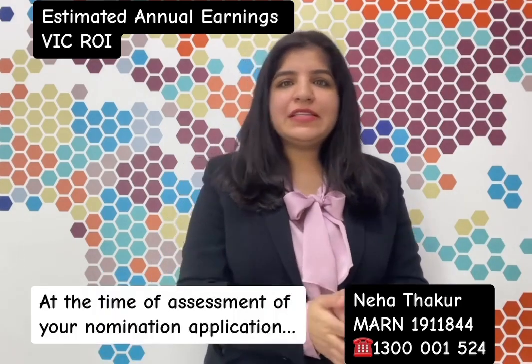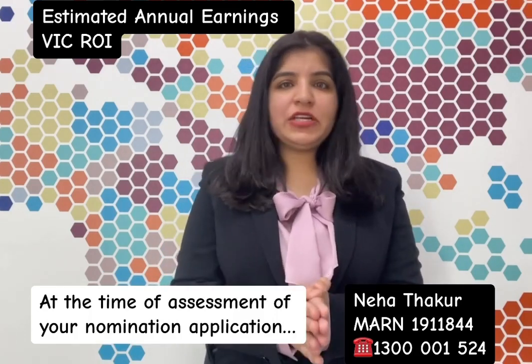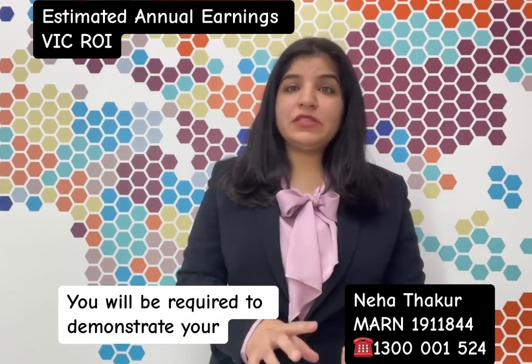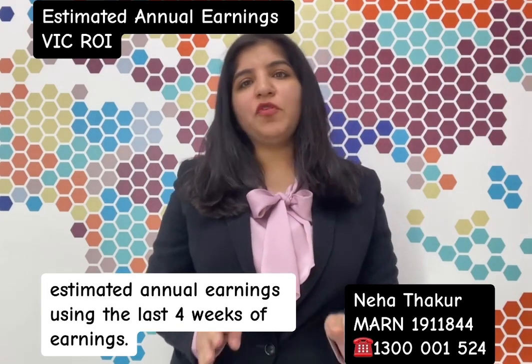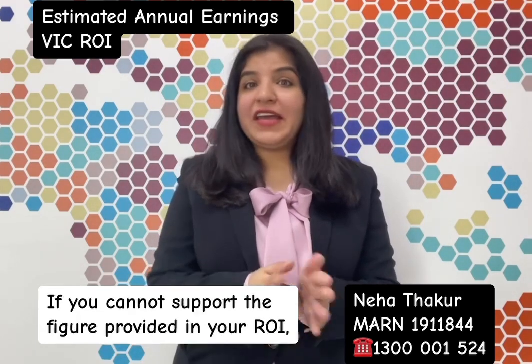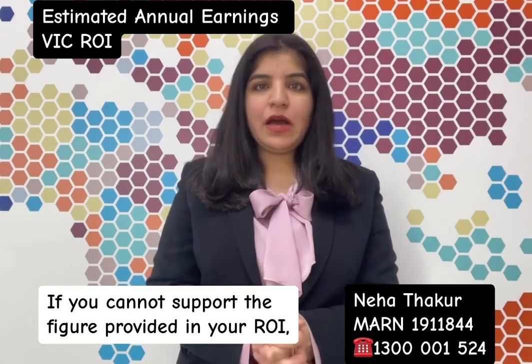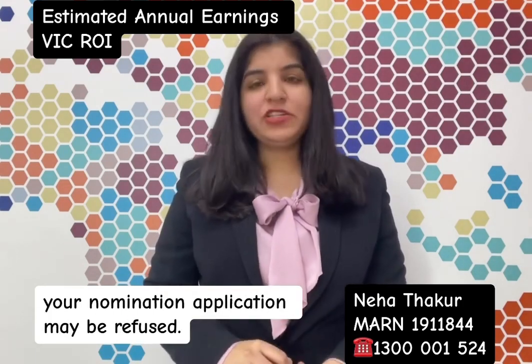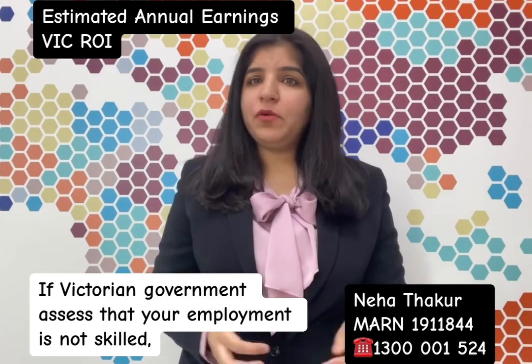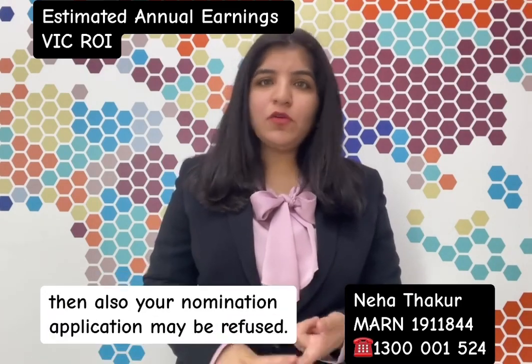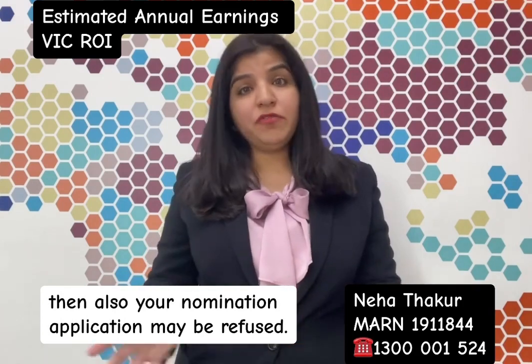At the time of assessment of your nomination application, you will be required to demonstrate your estimated annual earnings using the last 4 weeks of earnings. If you cannot support the figure provided in your ROI, your nomination application may be refused. If the Victorian government assesses that your employment is not skilled, then also your nomination application may be refused.